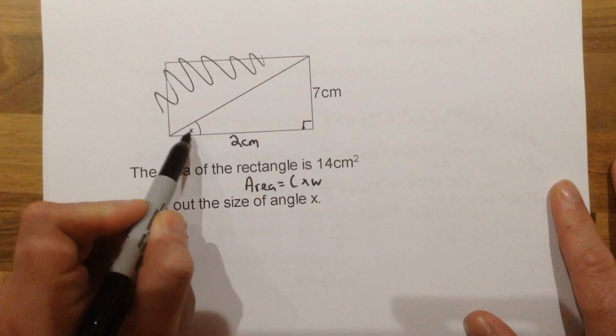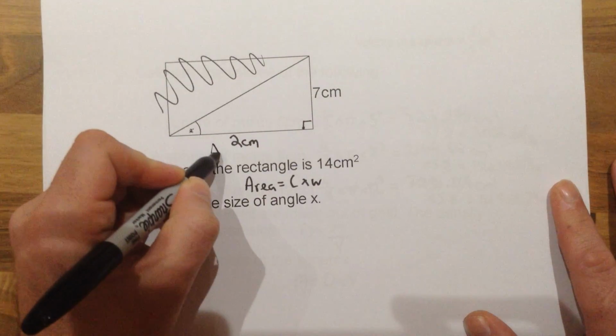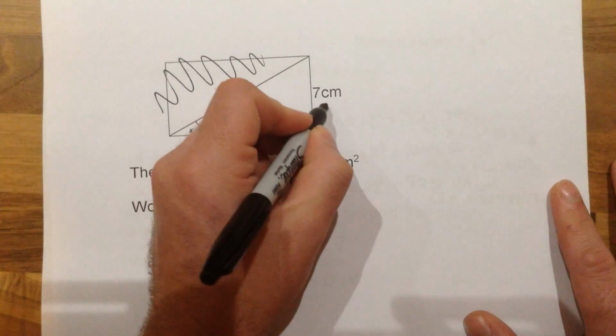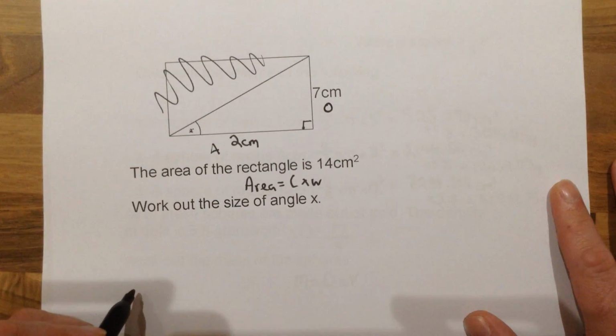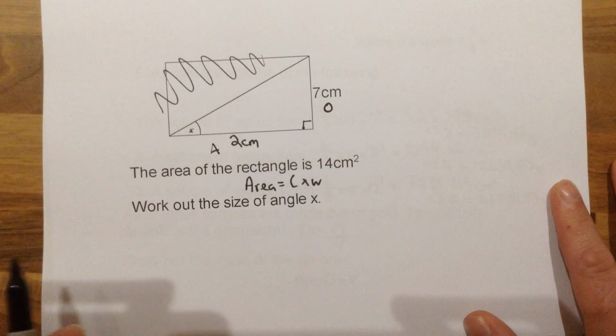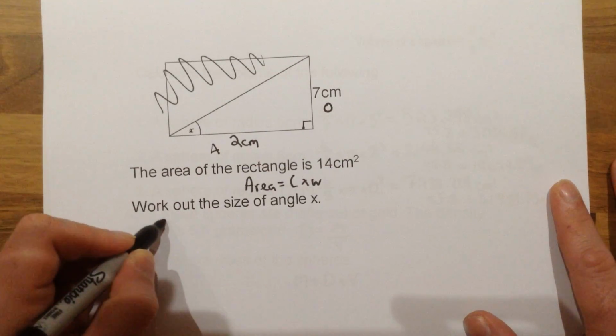So here is the angle that we're given, or that we are going to find. So this is the adjacent side. Here we have the opposite. So we've got opposite and adjacent, therefore we are going to be using tan.